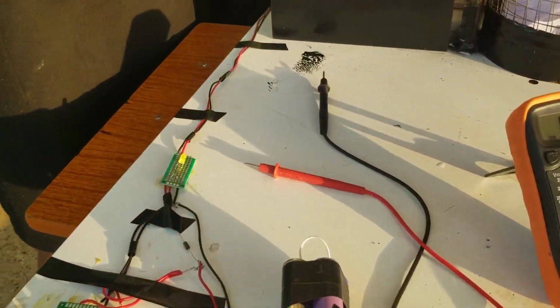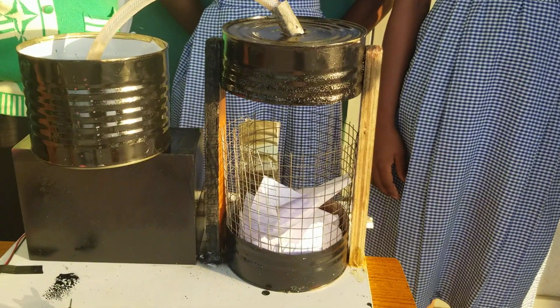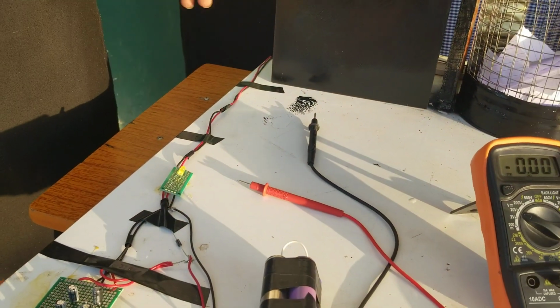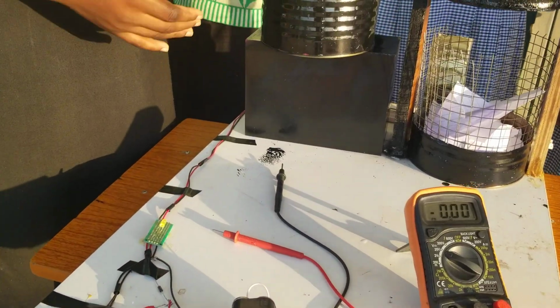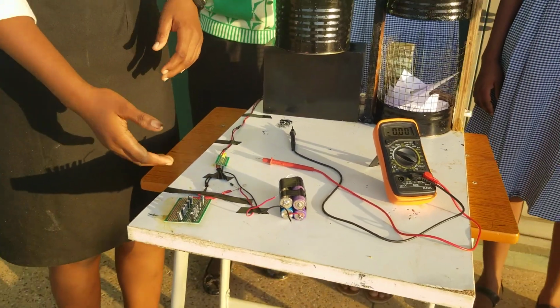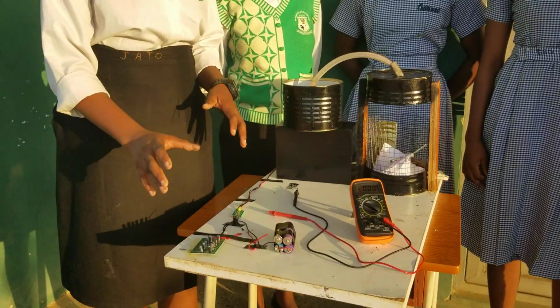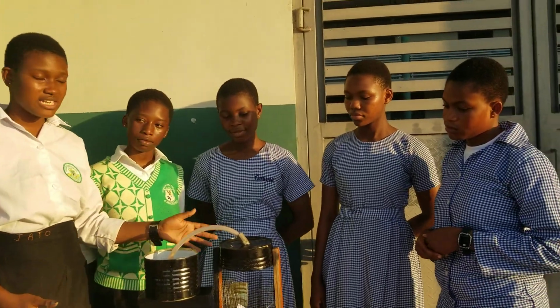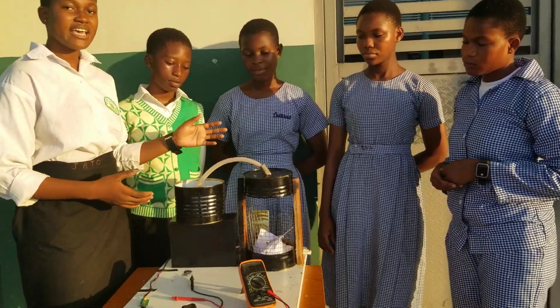When the burning is going on, the LED will turn on, which will show you that energy is being converted from heat into electrical. And we are having our capacitors, which store electrical current. We are also having our thermal heat generator, which someone may call a heat panel.